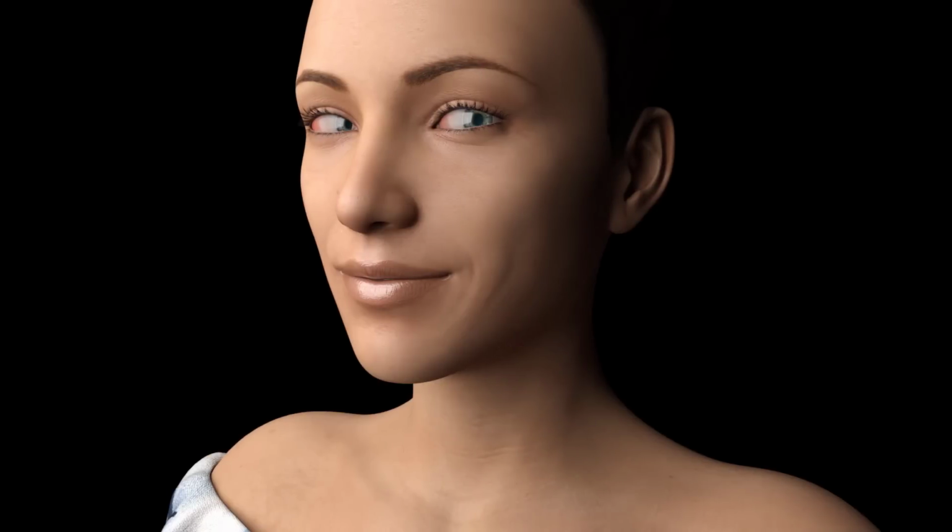And here we have a look at the final render. I've turned the luminance down to about 65 watts now so that the skin doesn't burn out entirely, but we still get a decent amount of reflections in there.